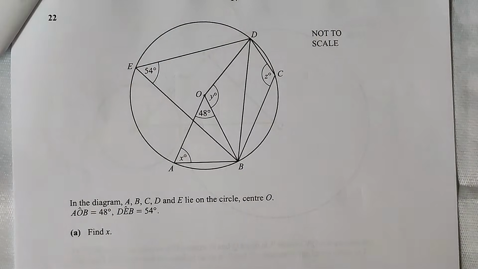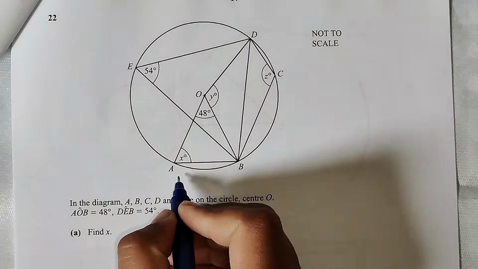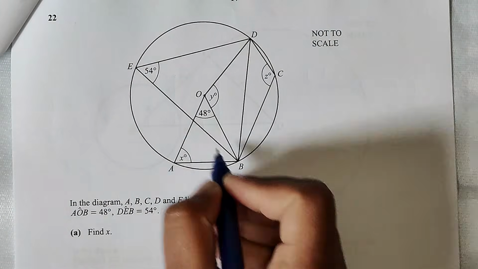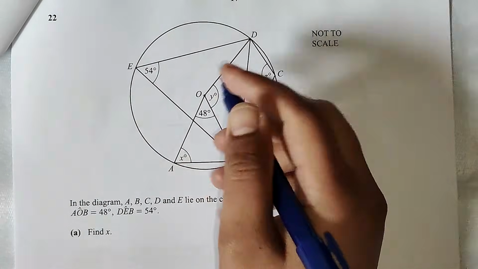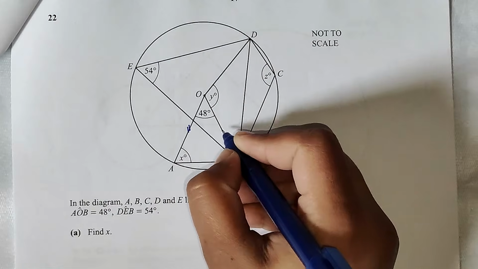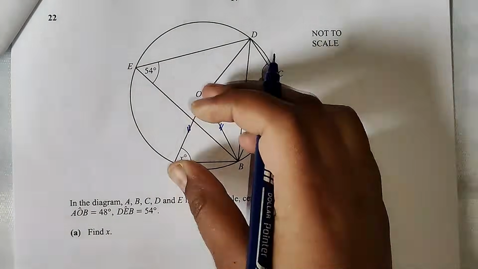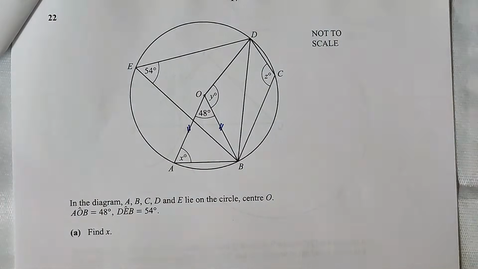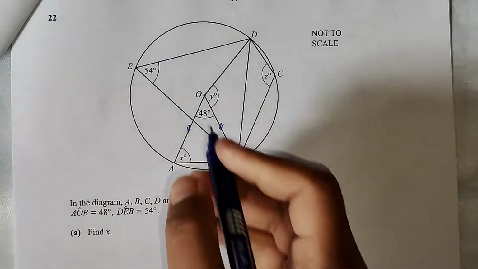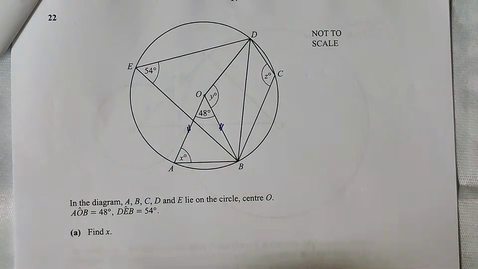So that's pretty easy, as we can see that we can use the triangle ABO. OA, this line, and OB, these two are the radii of a circle. So OA and OB are the radii of a circle, so it means that these two sides are the same, and when two sides of a triangle are the same, that triangle is an isosceles triangle.